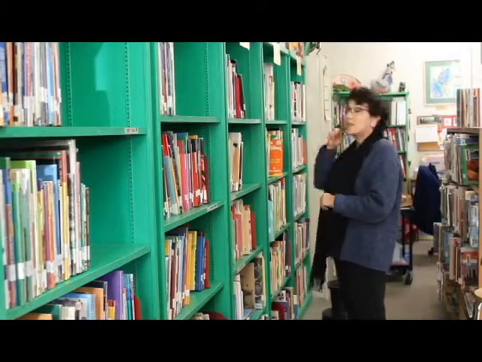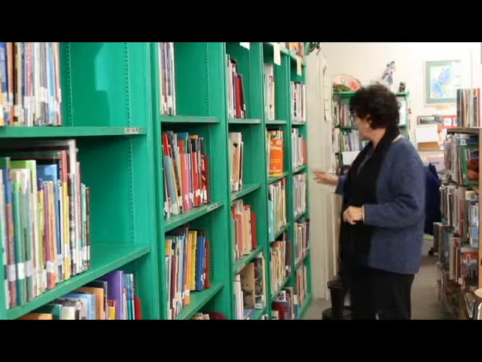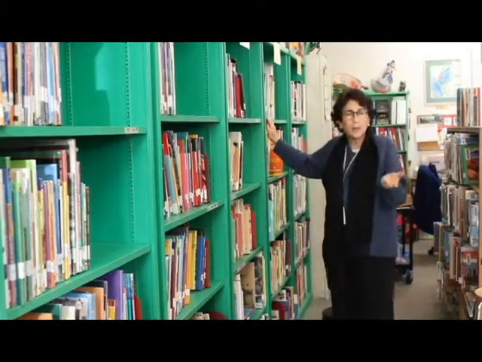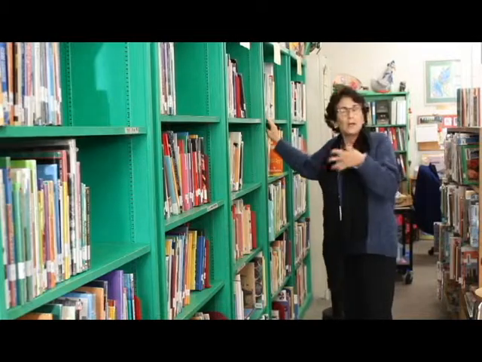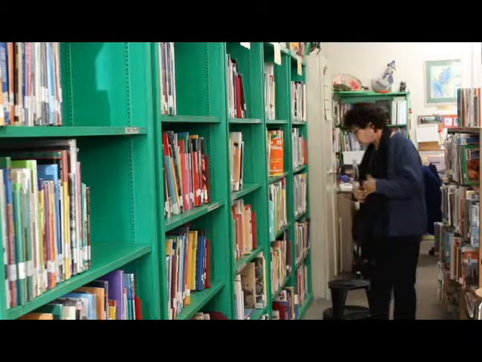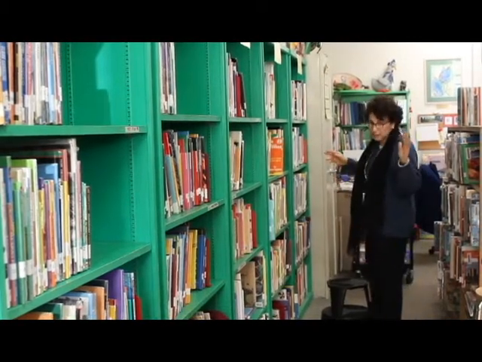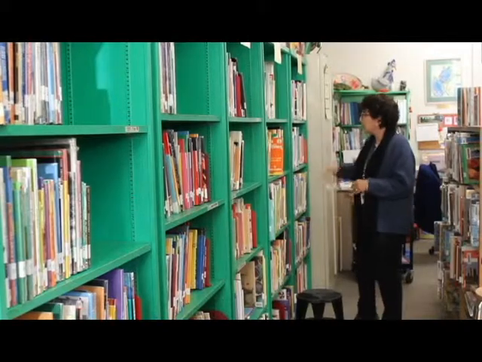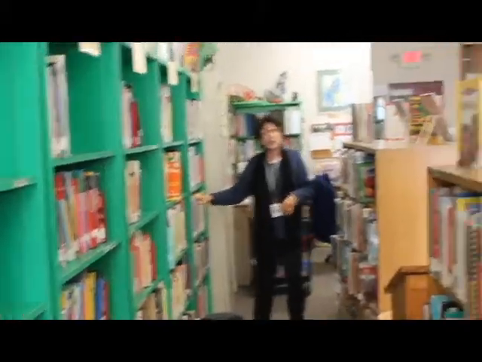700s, which is arts and leisure. You'll find a lot of sports in the 700s. Also, kids like drawing books, a lot of art books, paper airplanes, all in here. Origami, kids love origami, you'll find that in here too. Let's see, what else? Then we go into the 800s, which is all literature and poetry.